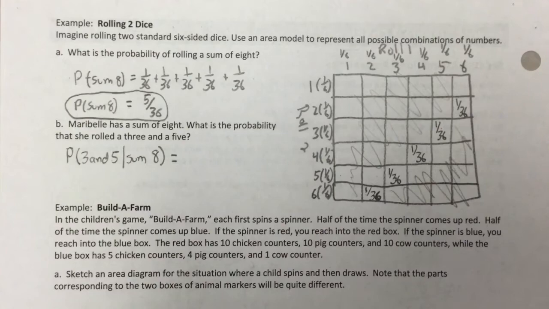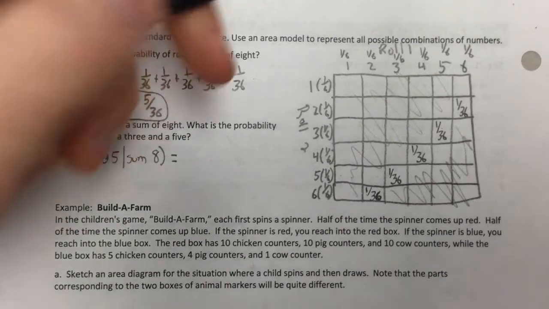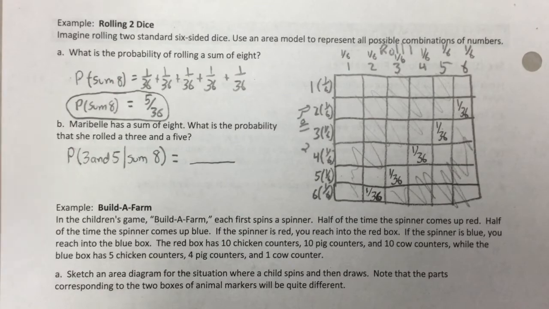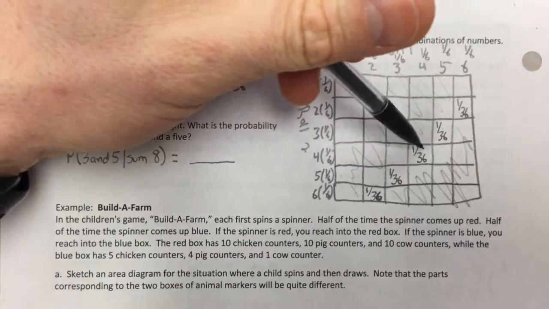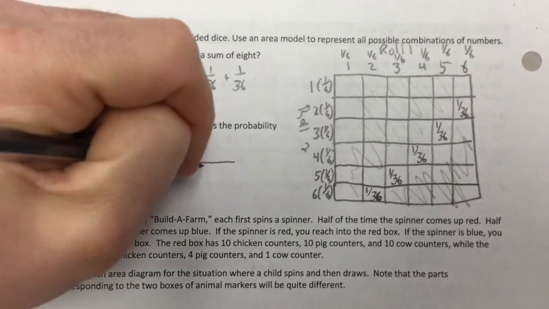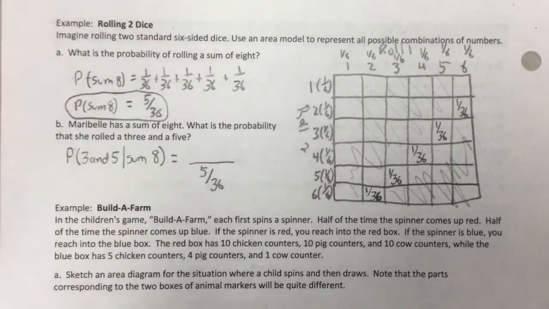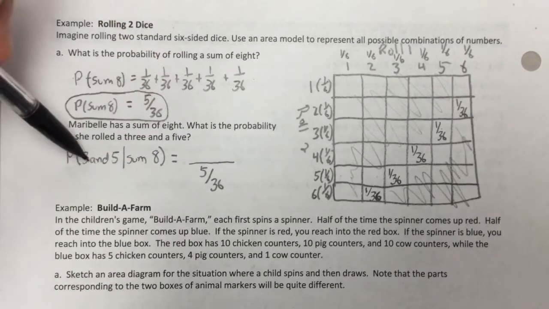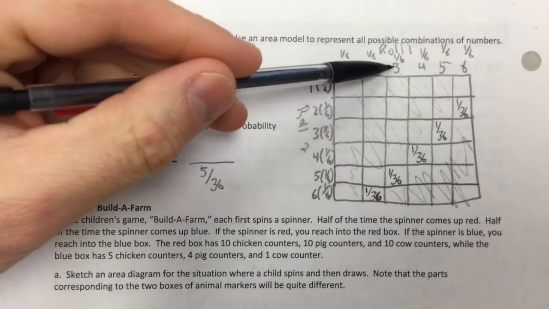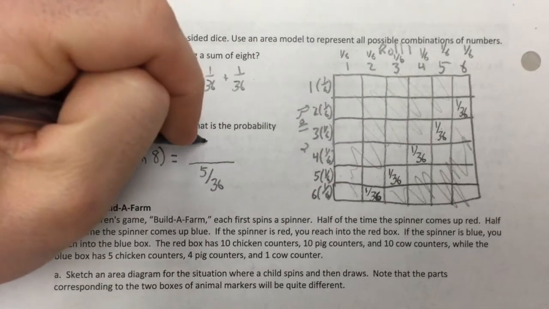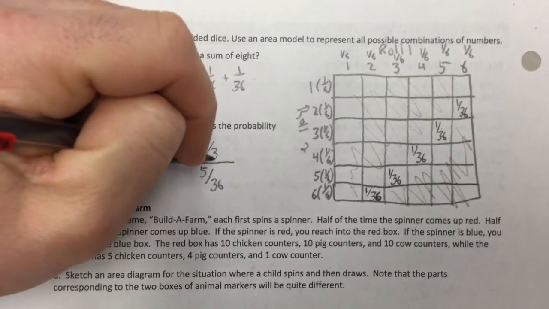So when we're looking at our total area for our denominator, remember, probability is always favorable outcomes over total. Our total area is just this now, which is 5 out of 36, what we found for the sum of 8. So that's on the bottom. Our numerator is the 3 and 5 combo. So I could get a 3-5, which is 1 out of 36, or a 5-3, which is 1 out of 36. So our favorable outcomes is 2 out of 36.